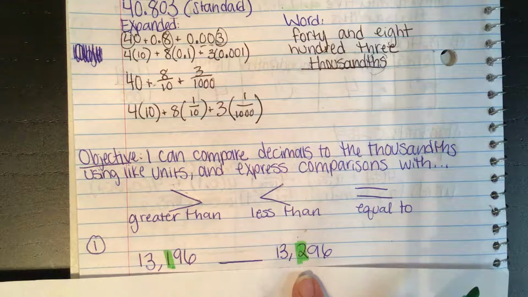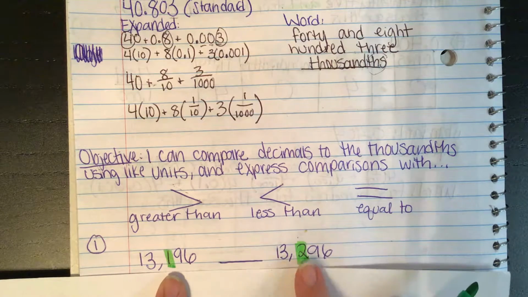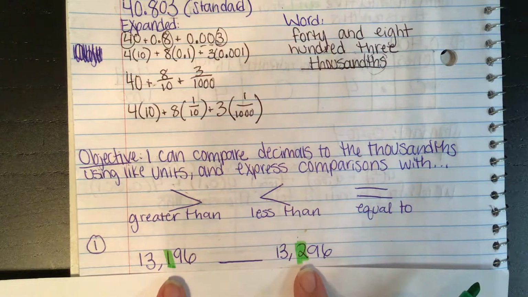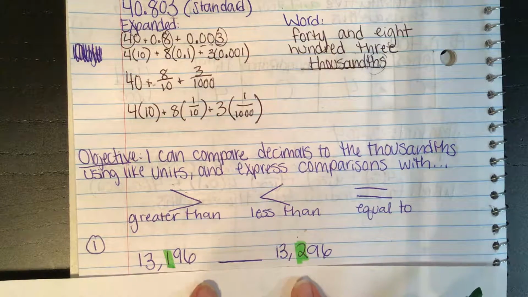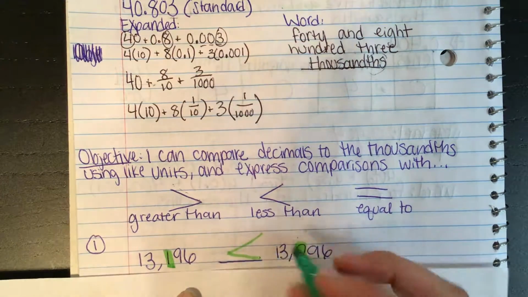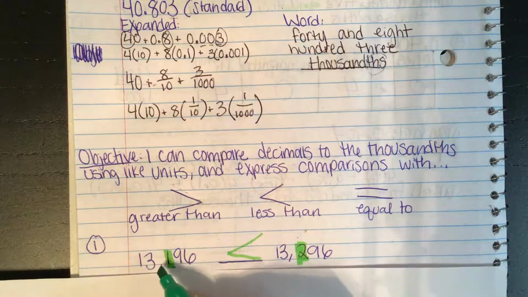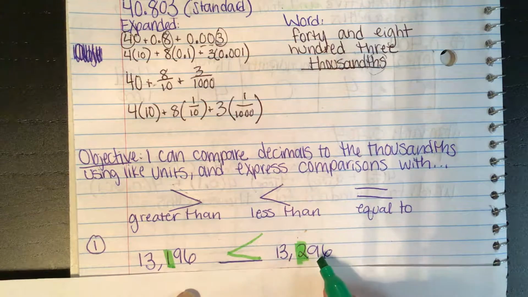13,296 is 100 more than this number. 13,196 over here has 131 hundreds, and our second number has 132 hundreds. So this number is greater. We're going to use the symbol less than to complete this sentence. 13,196 is less than 13,296.